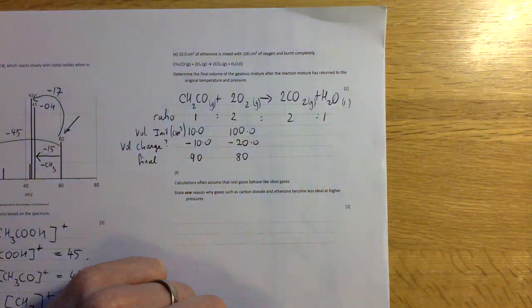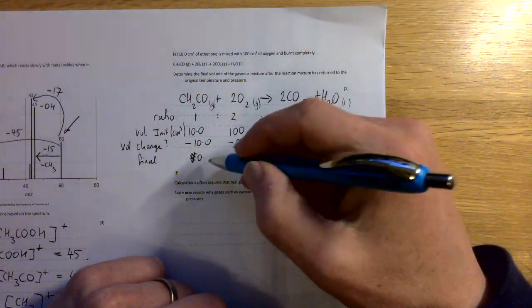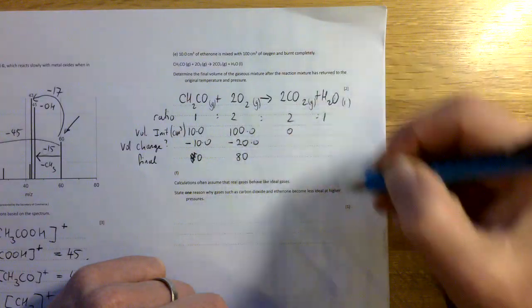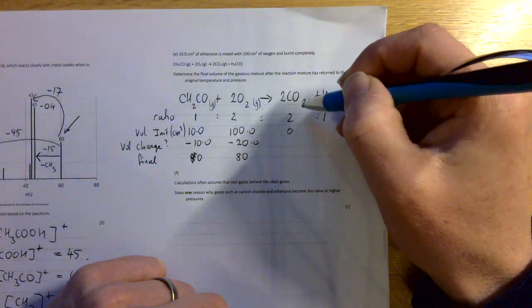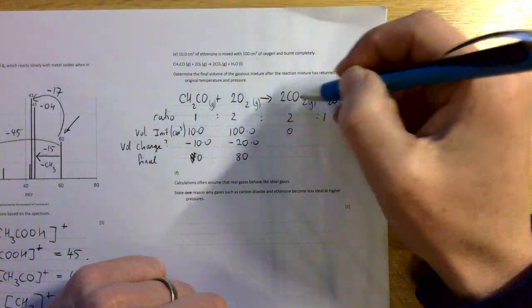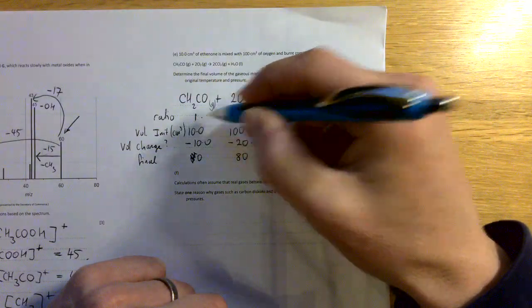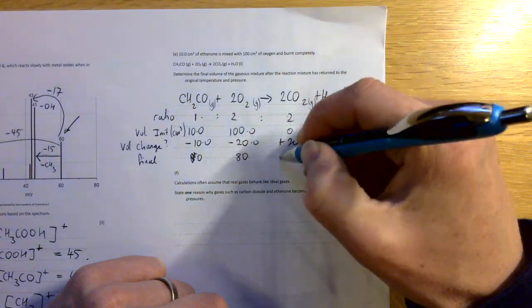So the final volume is 0 of this and 80 of this. And the other thing we need to take into account is the carbon dioxide. We started with none, and we produce the same number of moles, and therefore the same volume of carbon dioxide, as we lose of oxygen, because it's a 1 to 2 ratio, or 2 to 2 ratio. So this goes up by 20.